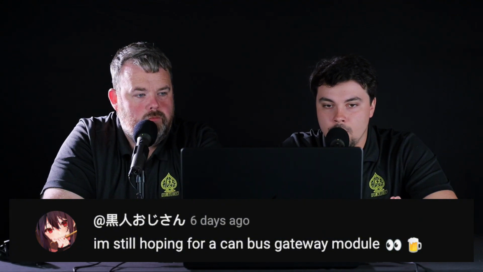Still hoping for the CAN bus gateway module. Yeah, that'd be neat. Gateway module is how one CAN talks to another CAN. That's if they decide to do that. We could just make a module for that and do it, but it depends on whether the higher engineering wants to do that. I think we should.